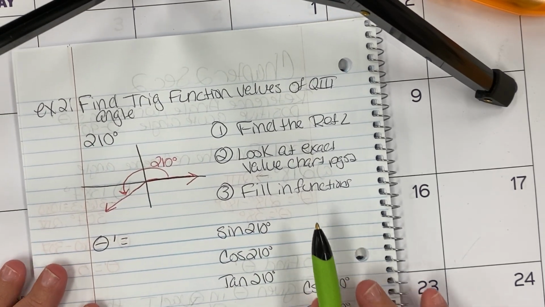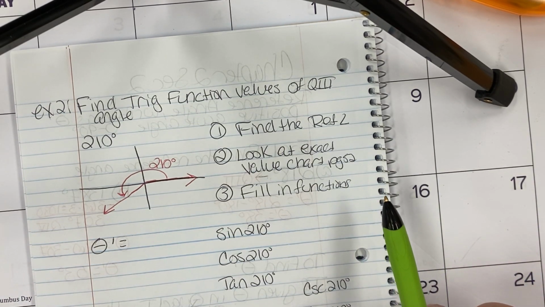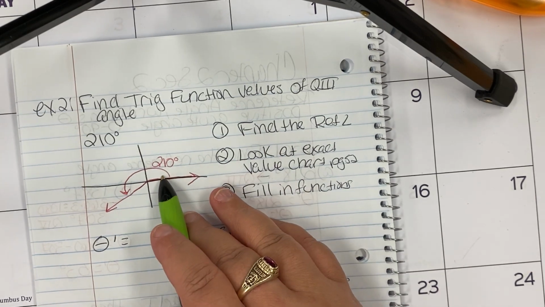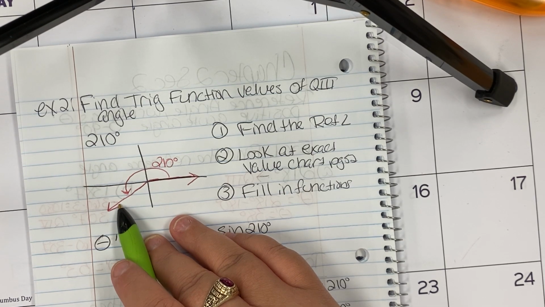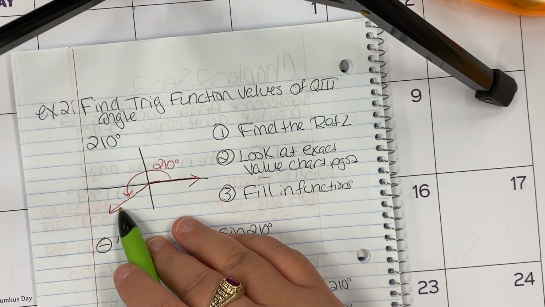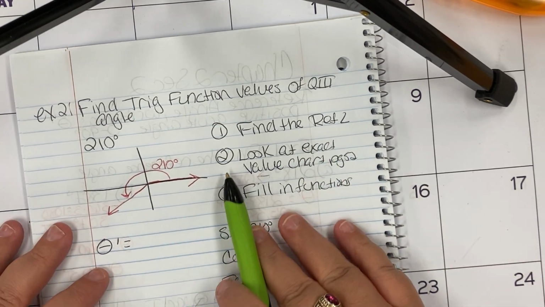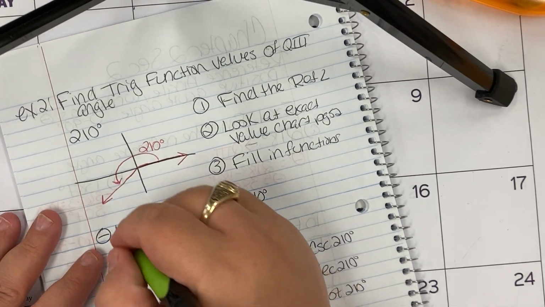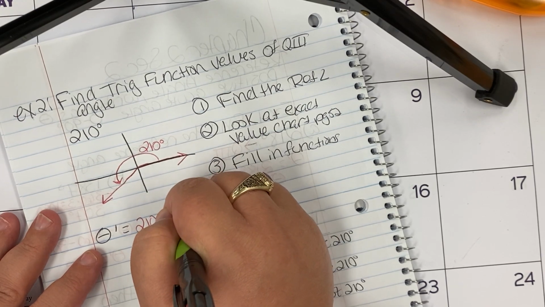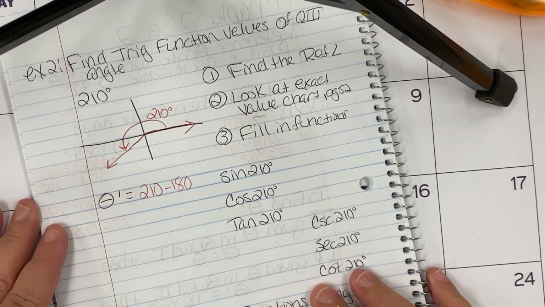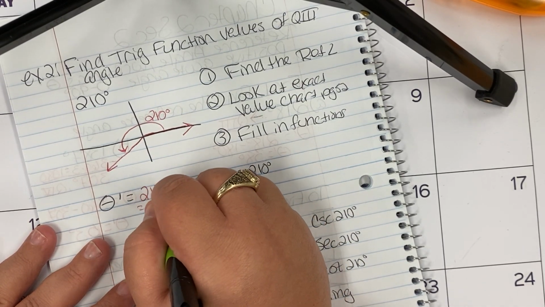Looking at example 2, we want to find trig values of a quadrant 3 angle. So it's given us 210 degrees. So 210, if we draw it, we're in quadrant 3. The first thing we want to do is find its reference angle. So since we're in the third quadrant, we're going to say 210, your theta, minus 180. That's going to give me my reference angle. 210 minus 180 is 30 degrees.